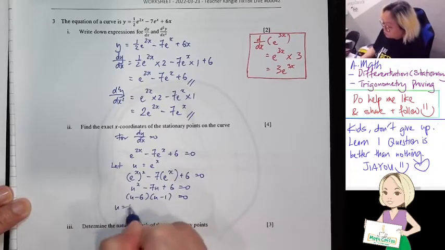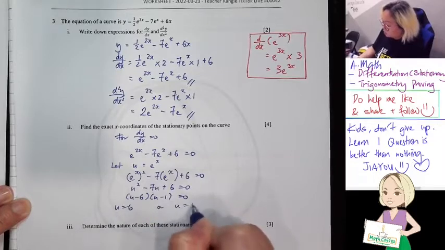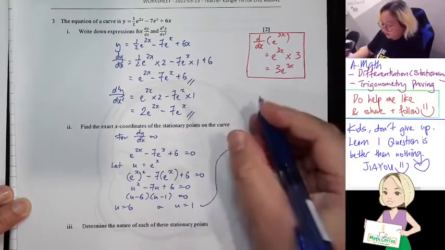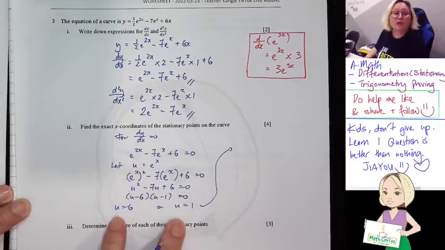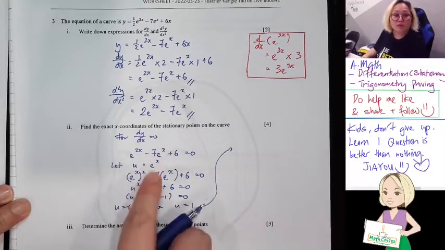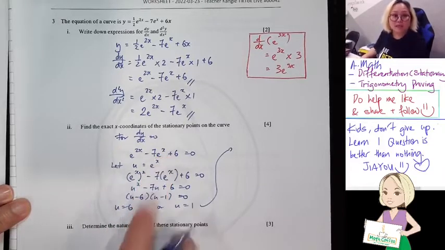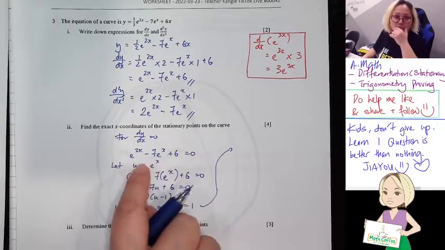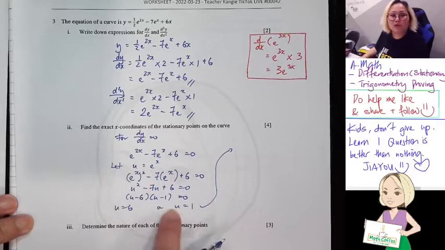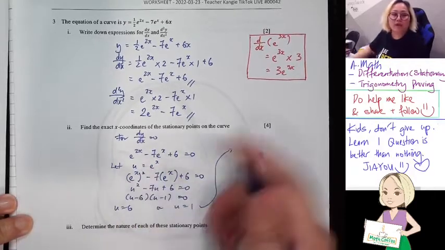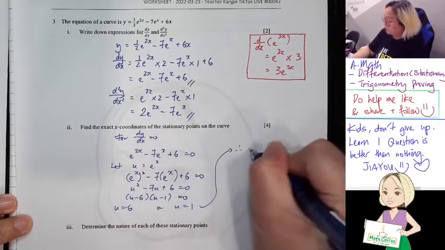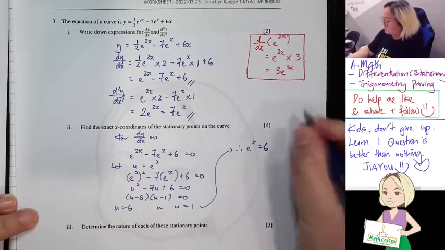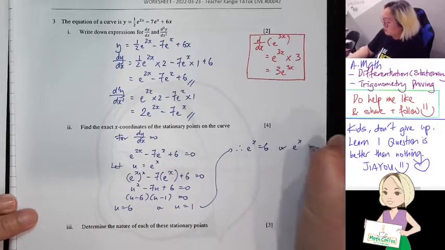So u equals to 6 or u equals to 1. Don't forget that you're not solving u, you're actually solving x. I just temporarily let e to the power of x be u first. Then when I solve my u, I have to pull back my e to the power of x. So in this case, e to the power of x is equals to 6 or e to the power of x is equals to 1.